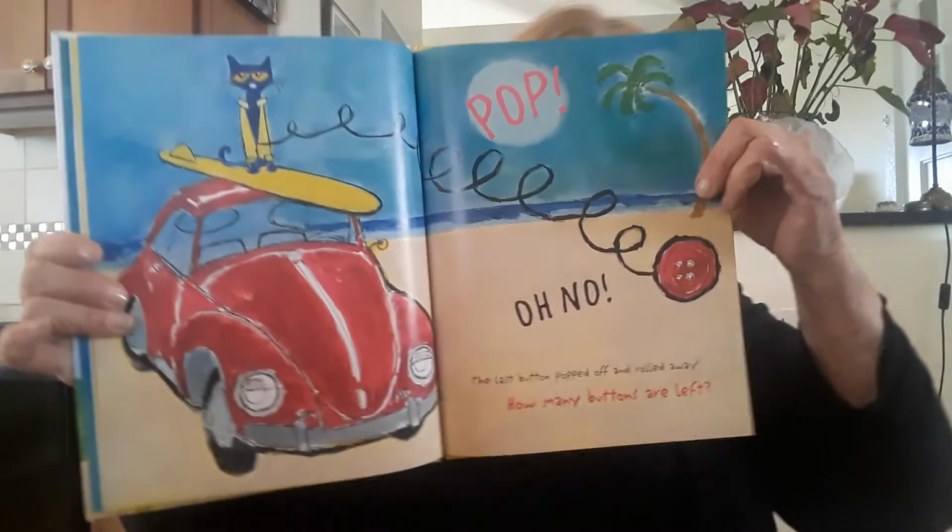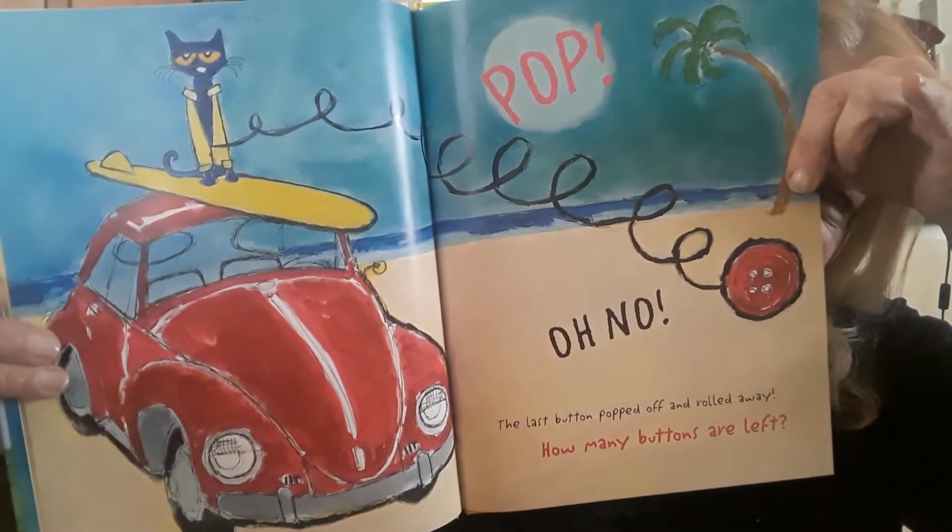He doesn't lose that one. Pop! Oh no! The last button popped off and rolled away. How many buttons are left? Poor Pete the Cat lost his last button. Zero. One minus one equals zero. Did Pete cry? Goodness no. Buttons come and buttons go.